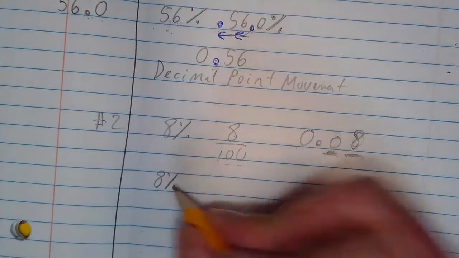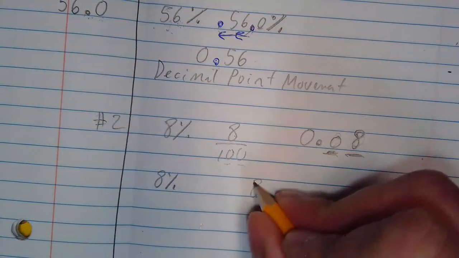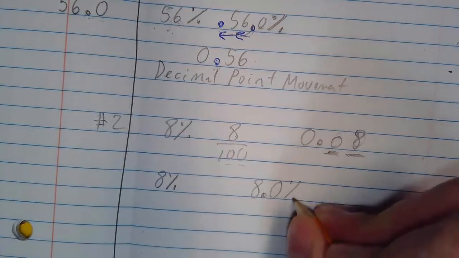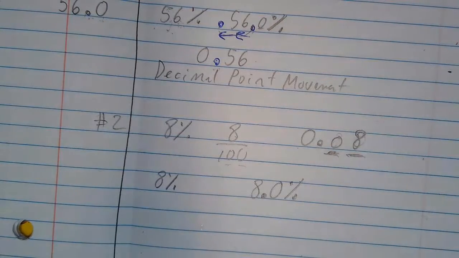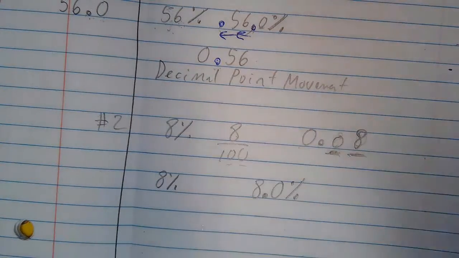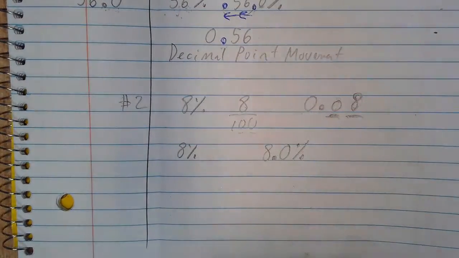8%. Again, 8 is a whole number, so I'm just going to add the decimal point. It's really 8.0%. Guys, it's really not so odd to see this as a 0.0. If you look at banking commercials or credit card commercials, they always have 19 point something or some odd number with a decimal point and part after it. So it's not that hard.